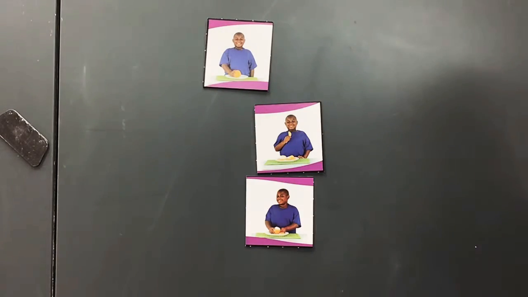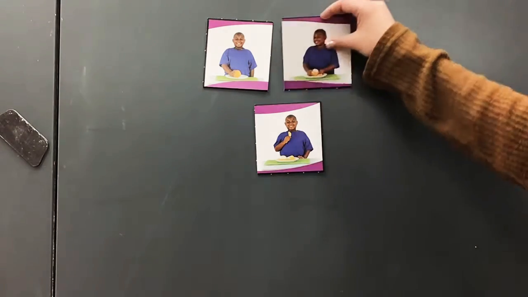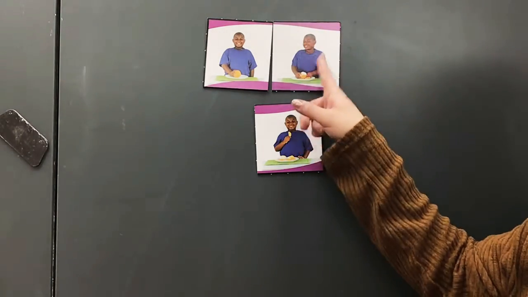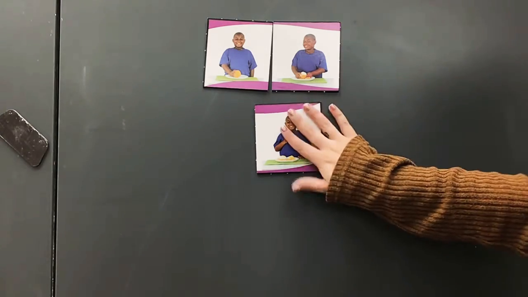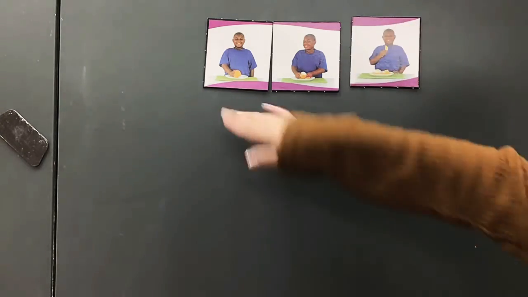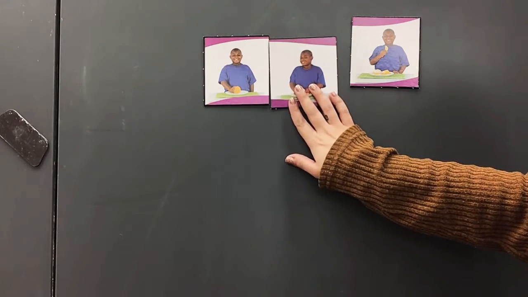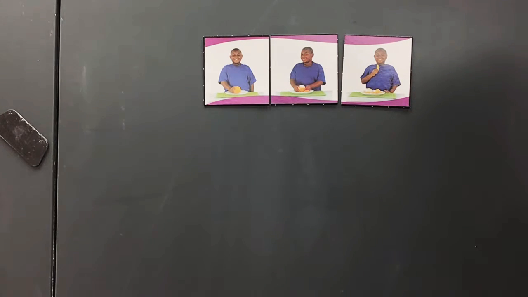Now what does he do next? Does he eat it next, or does he peel it next? He has to peel it, doesn't he? Because we don't eat the skin on oranges. So he has to peel it. Now can he eat it? Yes, now it is ready to eat. So he got it out, set it on a plate, he peeled off the skin, and now it's ready to eat. He can pull off the slices and start to eat it.